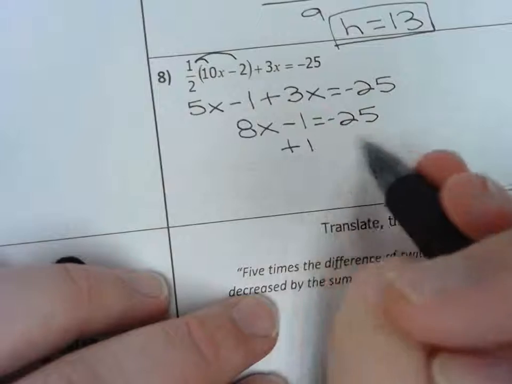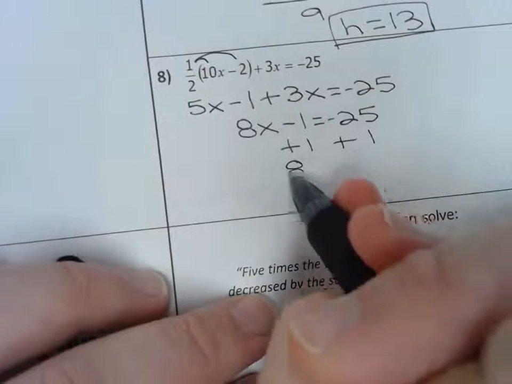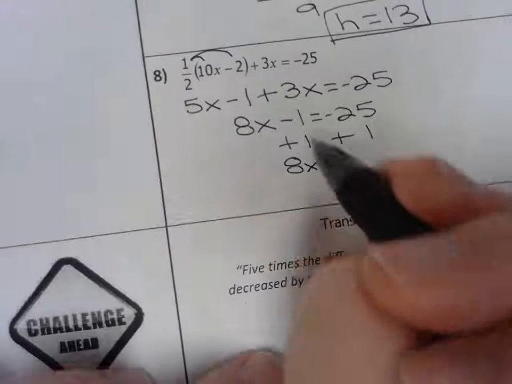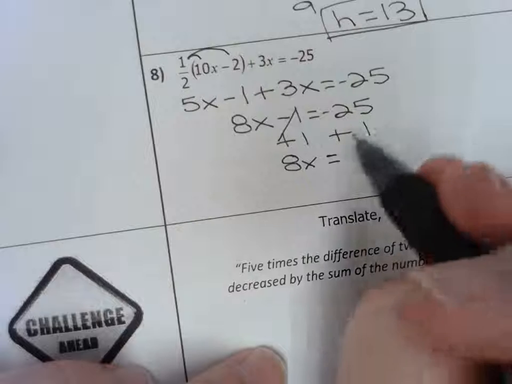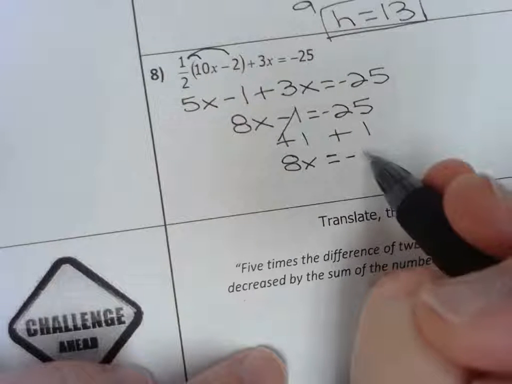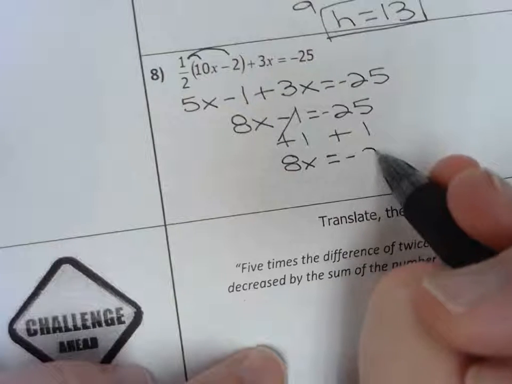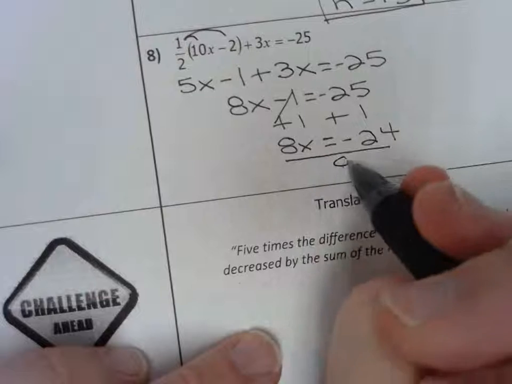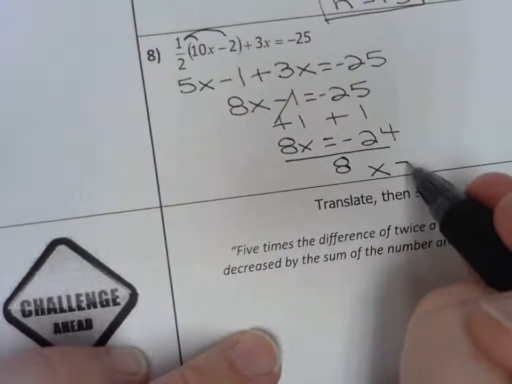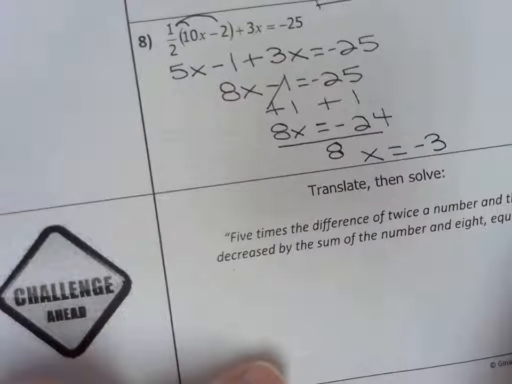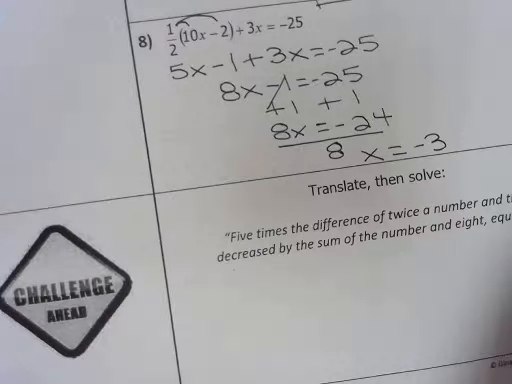Add 1. Add 1. With both sides. Yep. I'm moving the 1 over, so I do the opposite, since I'm moving it to the other side of the equal sign. We have 8x, negative 25 plus 1. Negative 25 plus 1. Negative 24. Divide by 8. X equals negative 24 divided by 8. Negative 3. Yes.